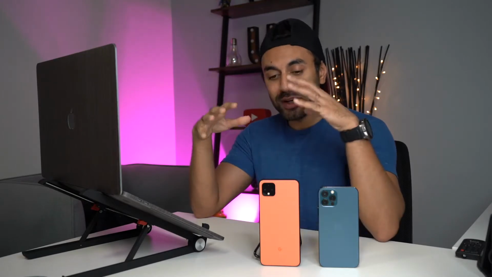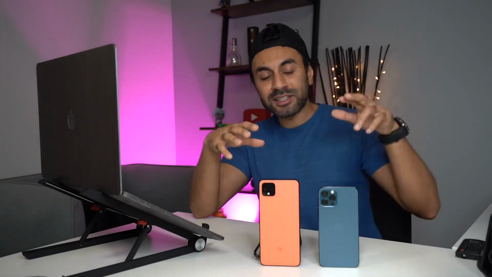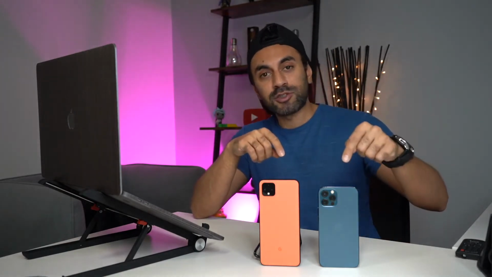Hey guys, so the last time I had an iPhone was the iPhone 3GS, which came out in 2009, and I remember switching to Samsung, and I've been with Android ever since 2010. So for the last 10 years I've bought into the Android ecosystem. This is the first time in 10 years I'm actually switching back to iPhone. So I have the iPhone 12 Pro, I'm switching from my Google Pixel 4 XL.